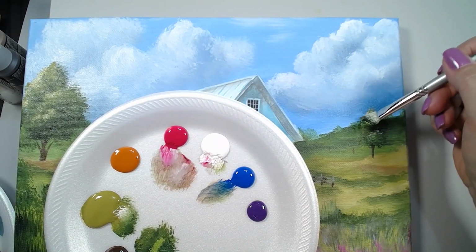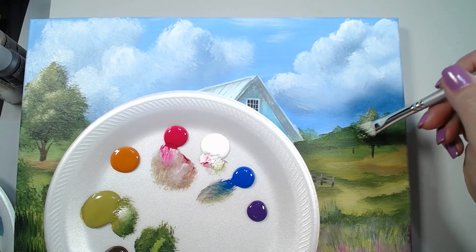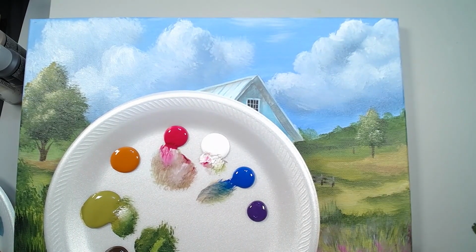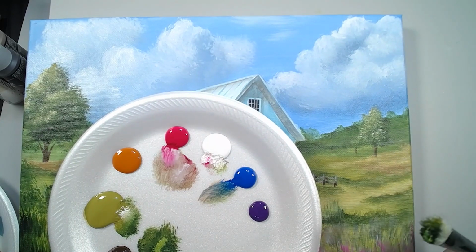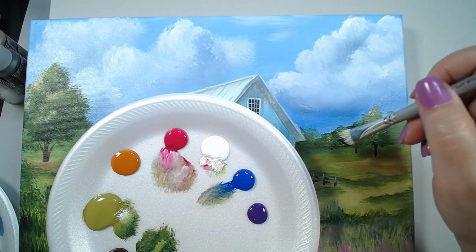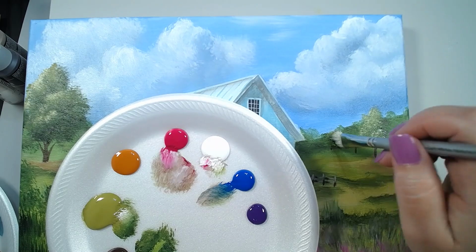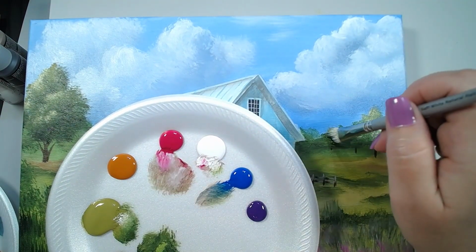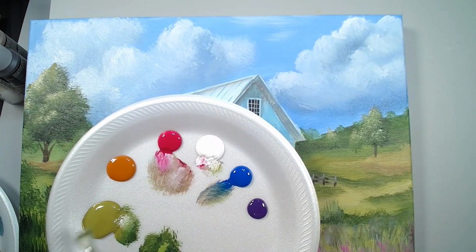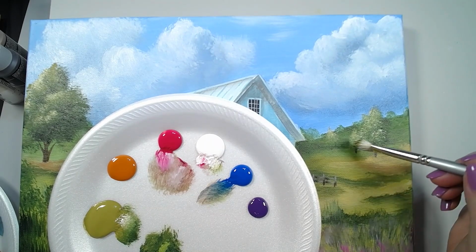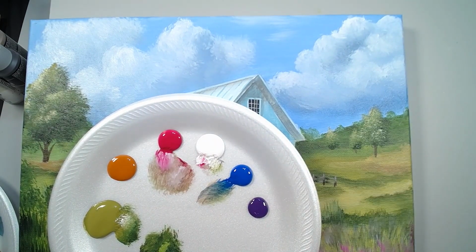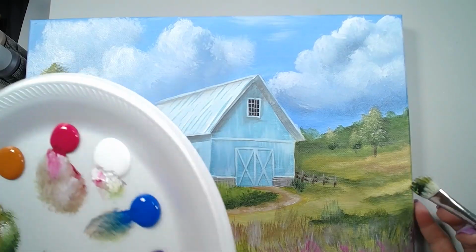So just a little hint of a tree. Okay, and then there's one here. Actually, it would make better sense to start with the smaller ones. And so you can just kind of tap that right in there. Tap that one in there. Get a little bit of dark. There. Right, so just have fun with those.